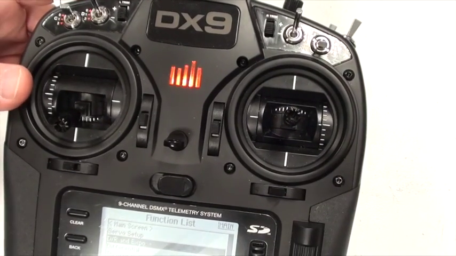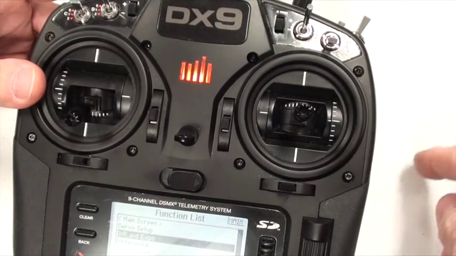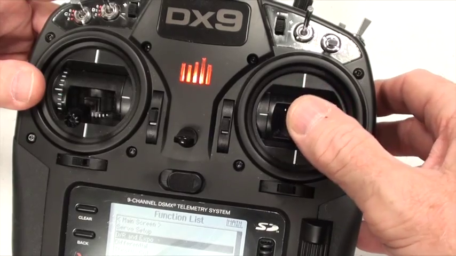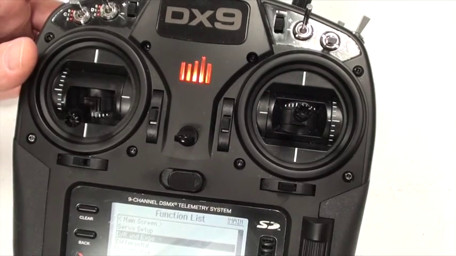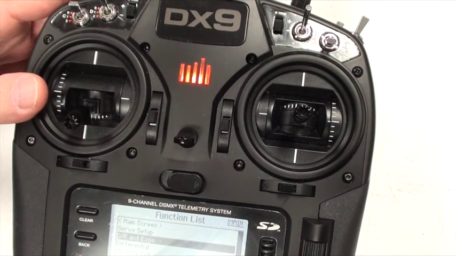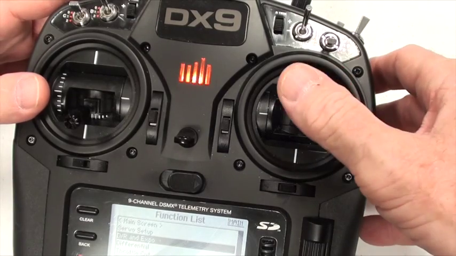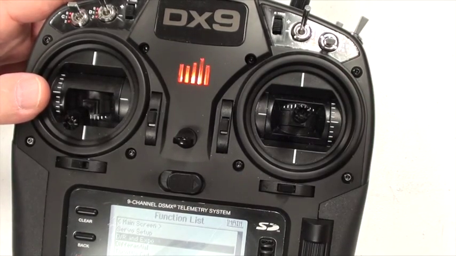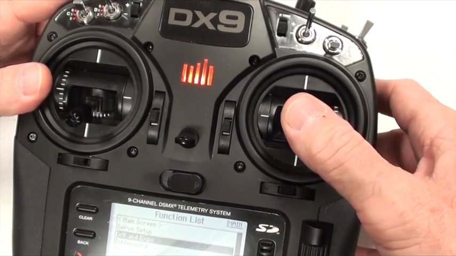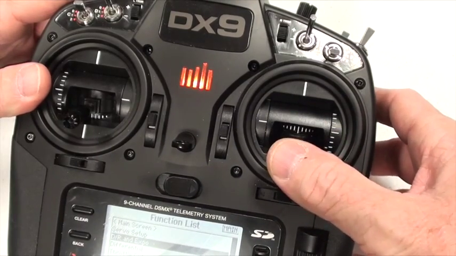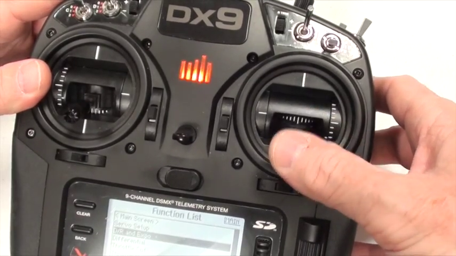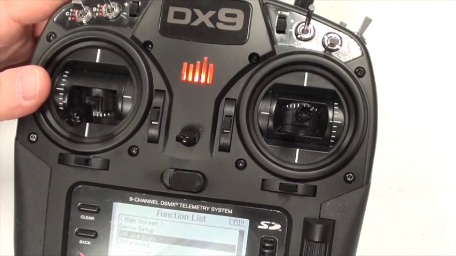Exponential means you can have an exponential curve, so that the movement around the center is a little more forgiving. It gives you a finer touch around the center, but you have to make up for it, because when you get down here it's still 100%, so the exponential curve is softer here but quicker down here. So exponential is good to a point.